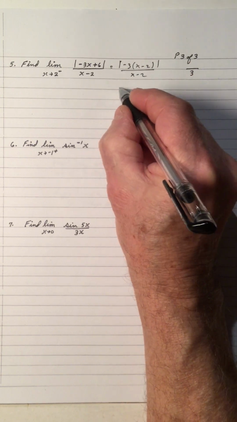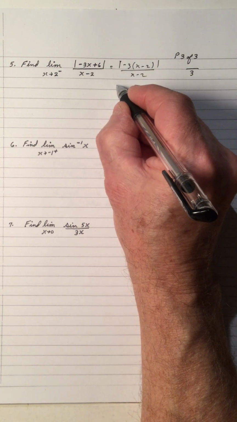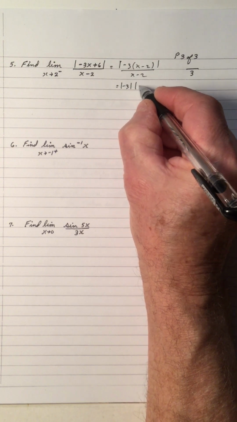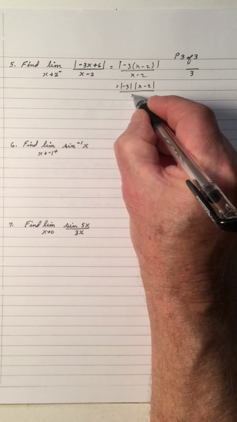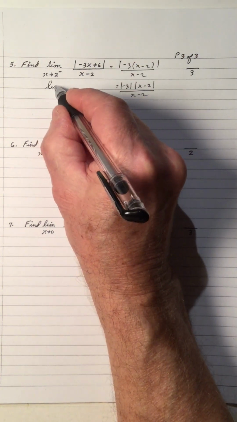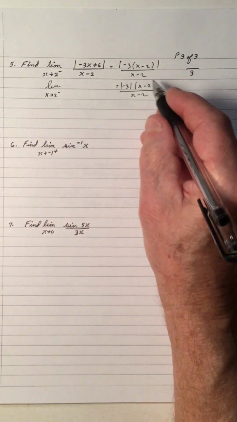That's the same as the absolute value of negative 3 times the absolute value of x minus 2.